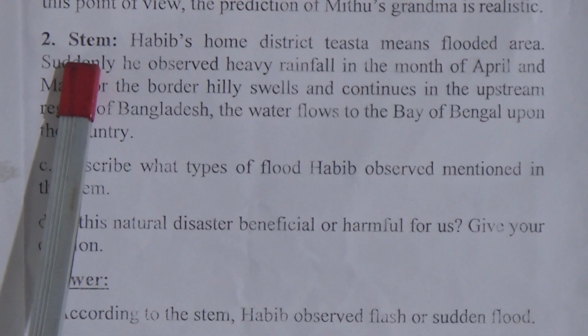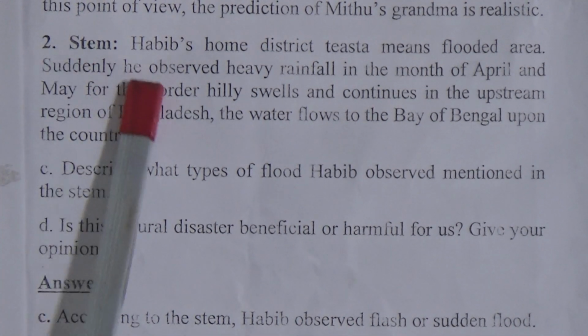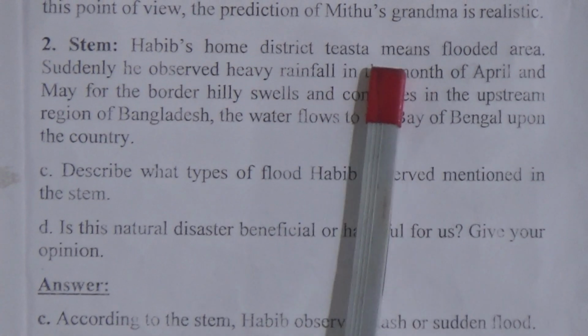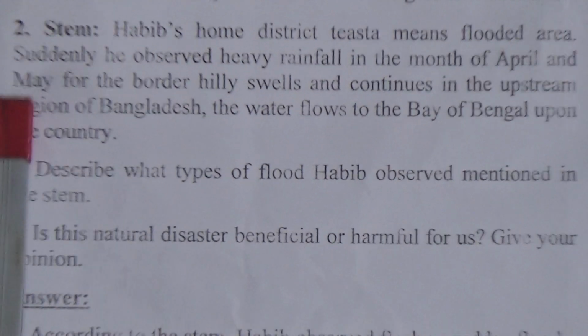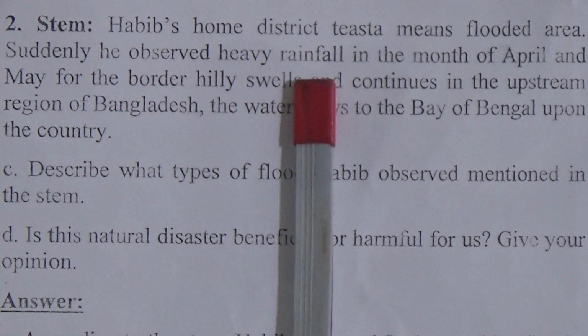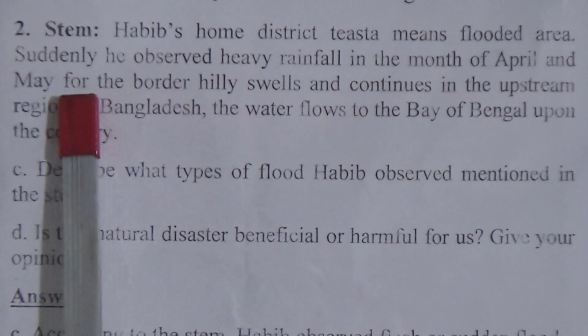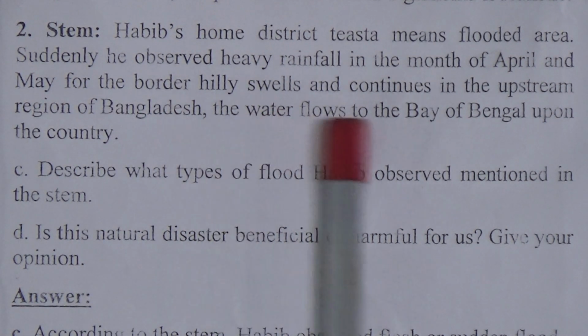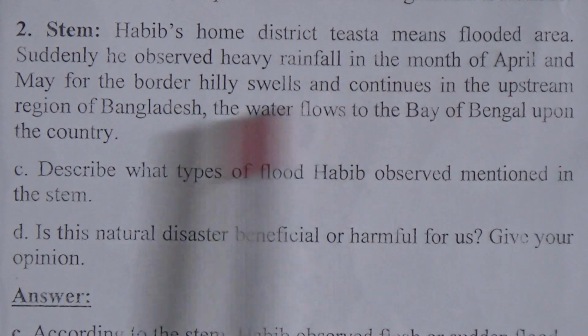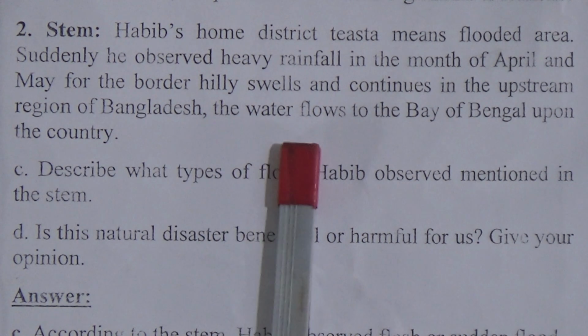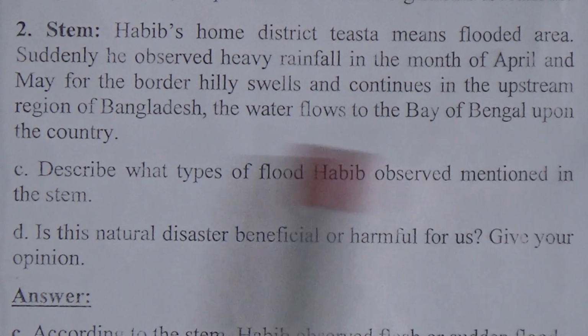Now, question number 2. Habib's home district, Tista, means flooded area. Suddenly, he observed heavy rainfall in the month of April and May in the border hilly areas, which continues in the upstream region of Bangladesh. The water flows to the Bay of Bengal upon the country.